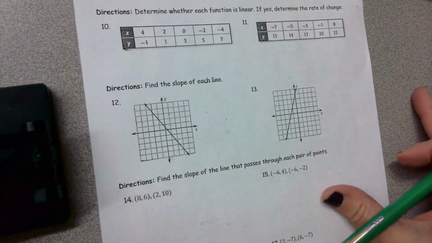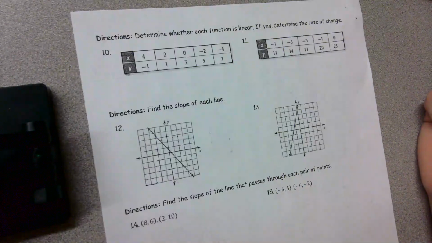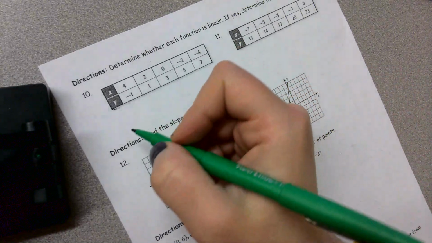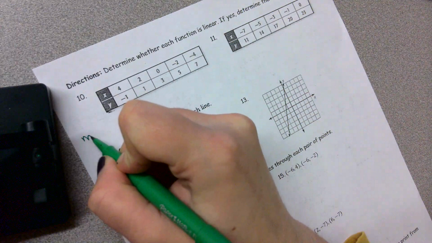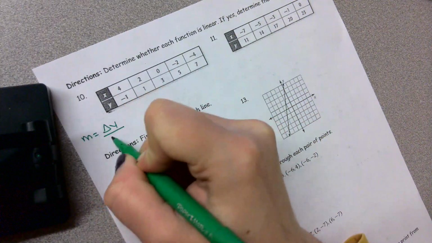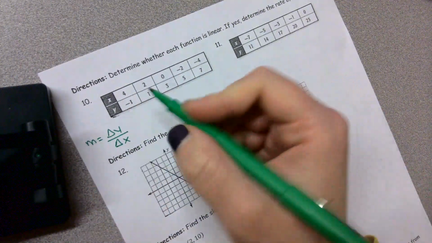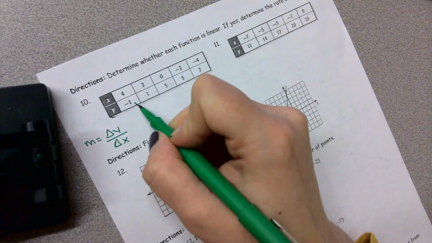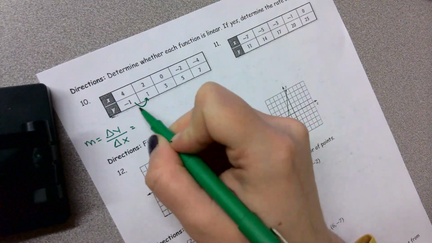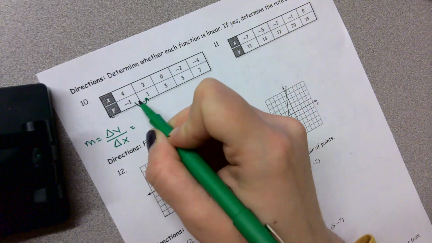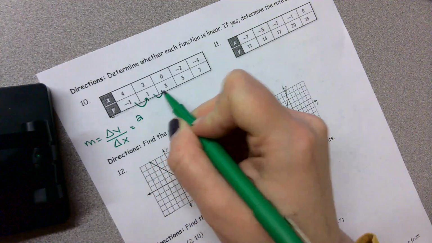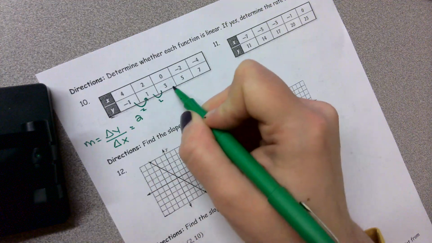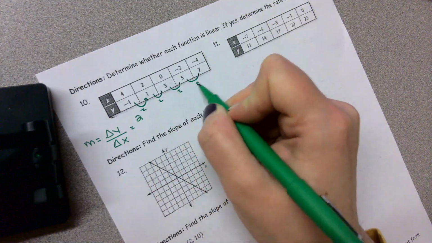Next page, it says determine whether each function is linear. If yes, determine the rate of change. So all you need is 2 points, or m is equal to the change in y over the change in x. So the change in y is, we're going up how many each time? From 0 to 1 is 2, from 1 to 3 is also 2, from 3 to 5 is 2, and 5 to 7 is 2.